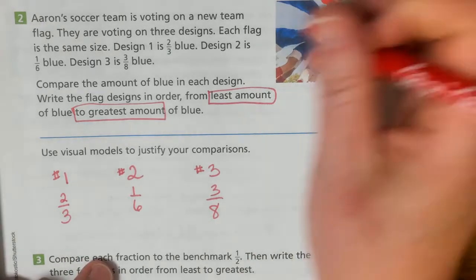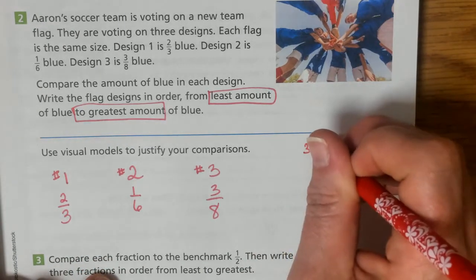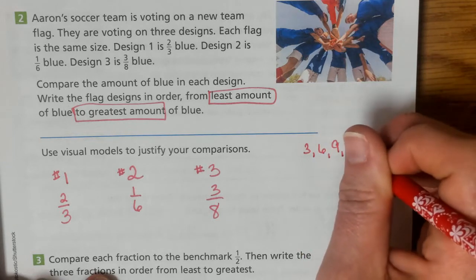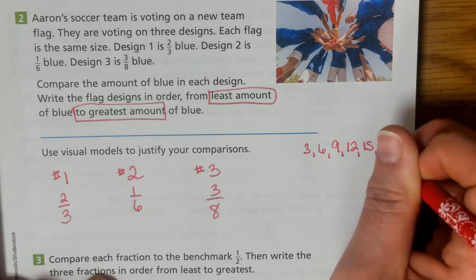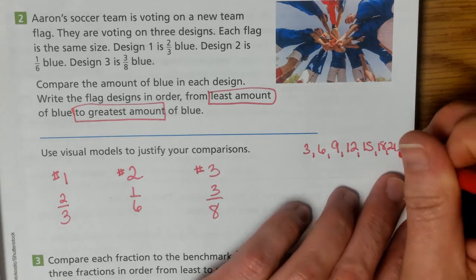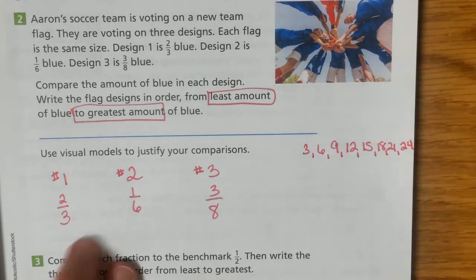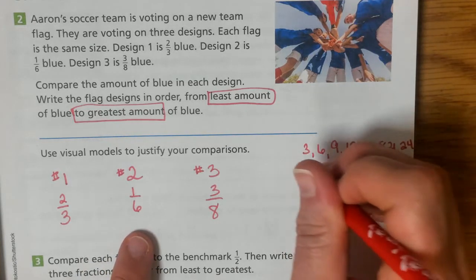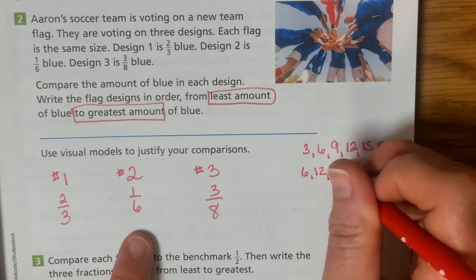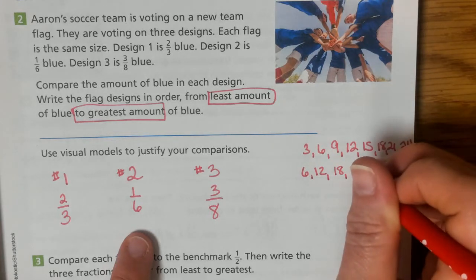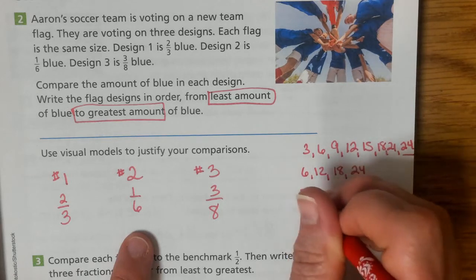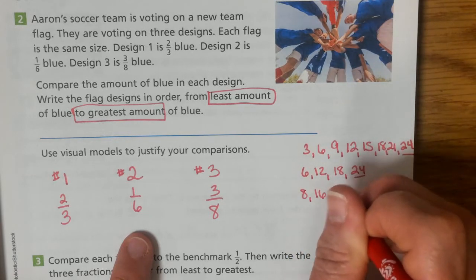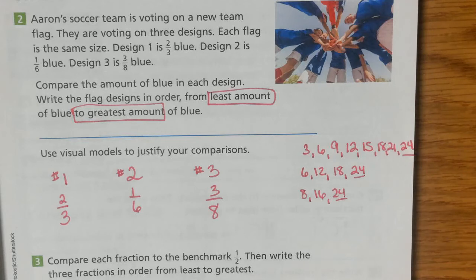Because if I were to list these out, right, I would have 3, 6, 9, 12, 15, 18, 21, gotta squeeze it in here, 24. And then if I were to count by 6, 12, 18, 24, there's our 24, and then 8, 16, 24, right? So 24 definitely is my target.